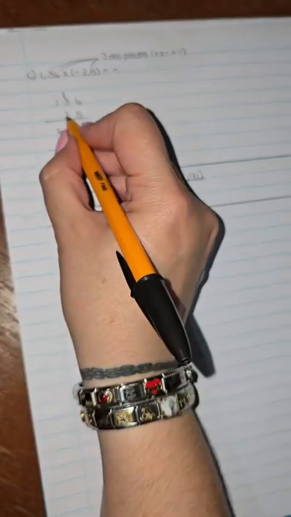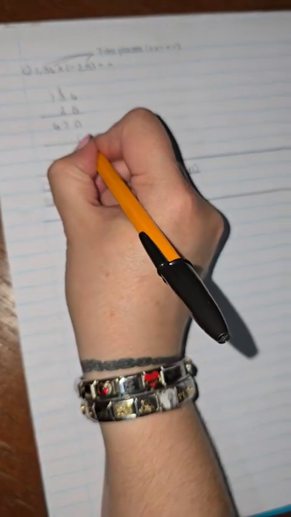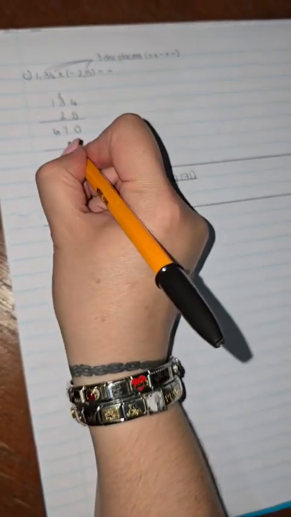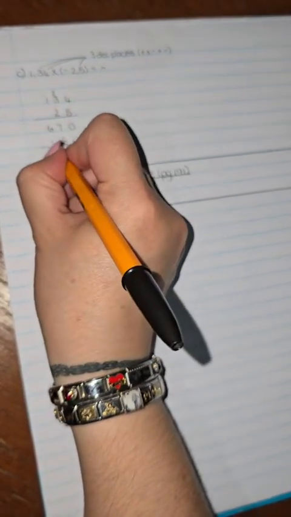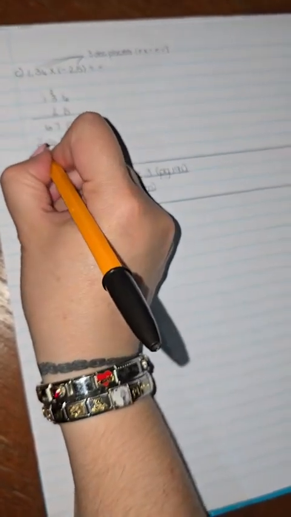Okay, now we're multiplying by 2. It is in the second space, so you know we put a 0 in. And then it's 2 times 4 is 8. 2 times 3 is 6. And 2 times 1 is 2.